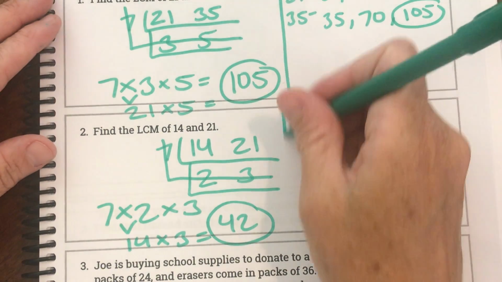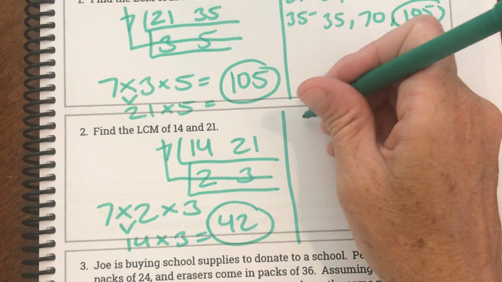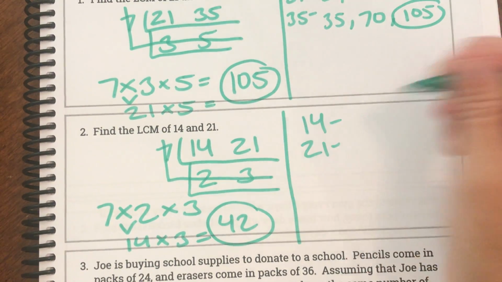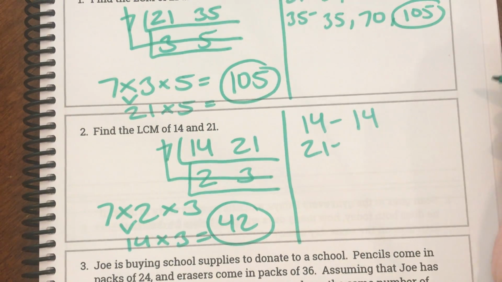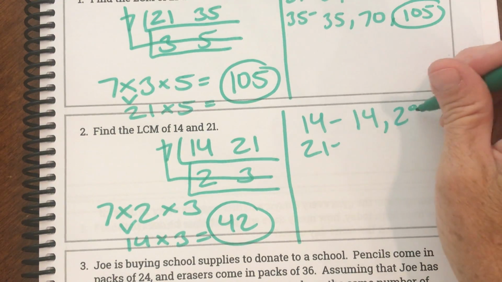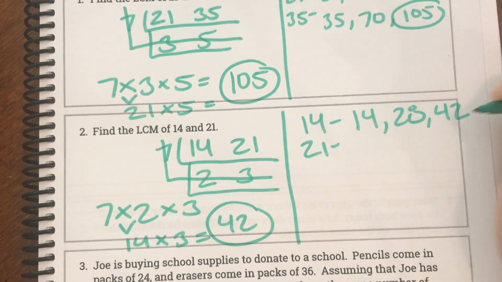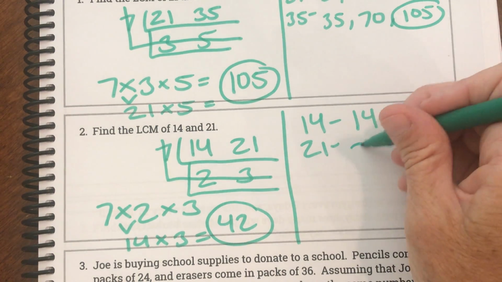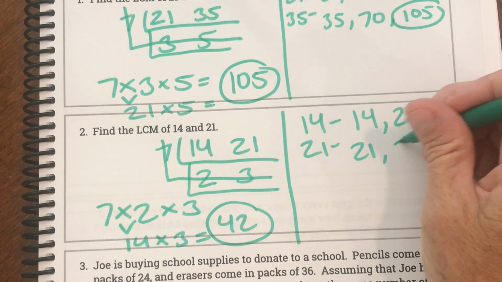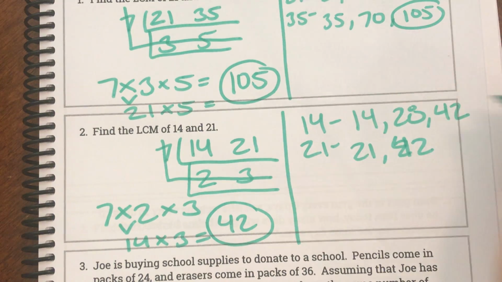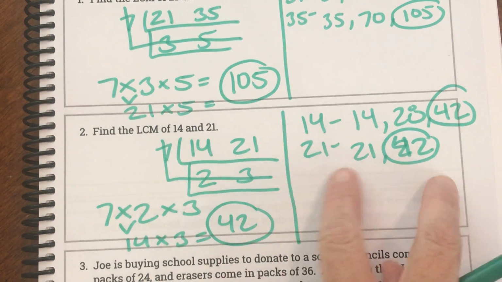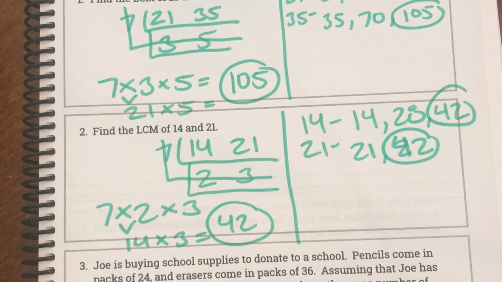Okay, and if we did the other strategy, we would have got the same answer. So 14 times 1 is 14, 14 times 2 is 28, and 14 times 3 is 42. 21 times 1 is 21, and 21 times 2 is 42. So again, both strategies will work.